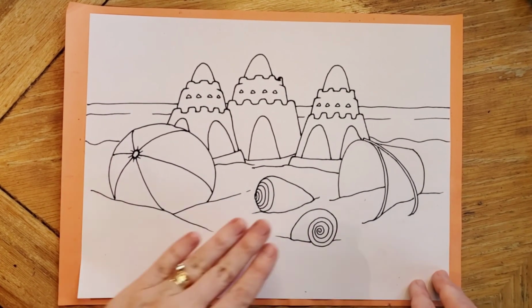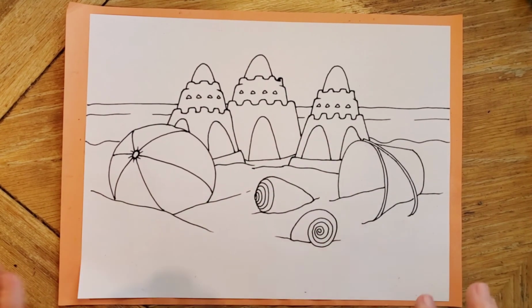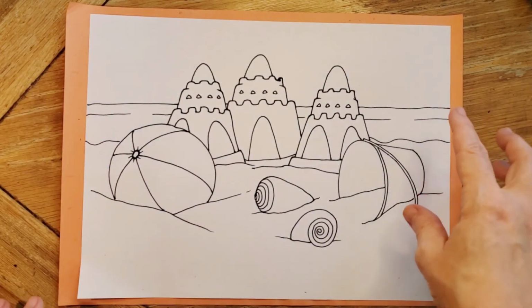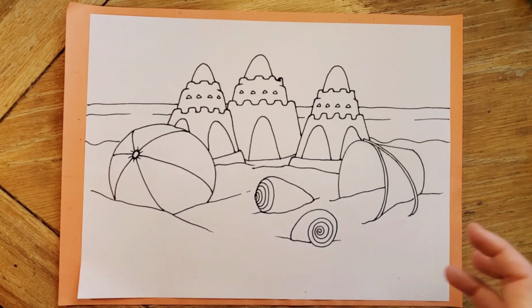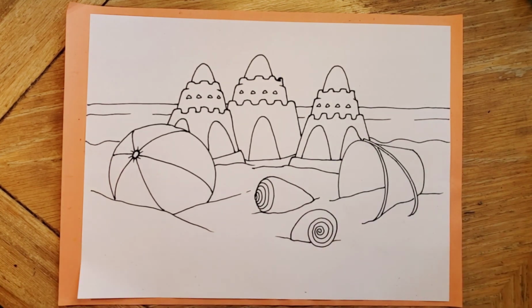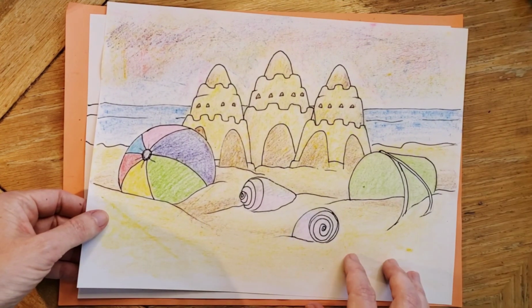All right, kids. So once again, you can do your own beach scene. It could have an umbrella, it could have beach chairs, seagulls, palm trees, more shells, a crab. It can have all kinds of fun things going on, right? You can color it any kind of way that you want.